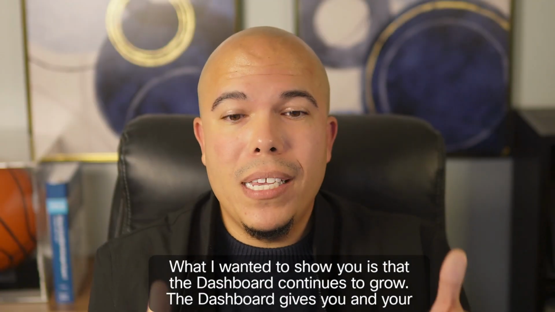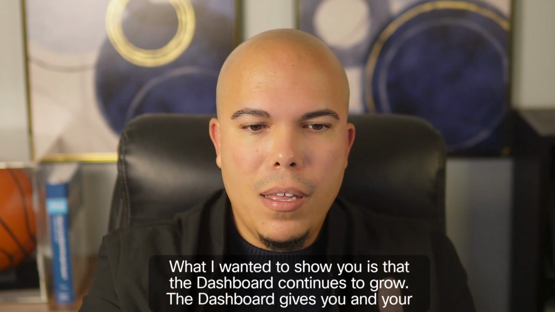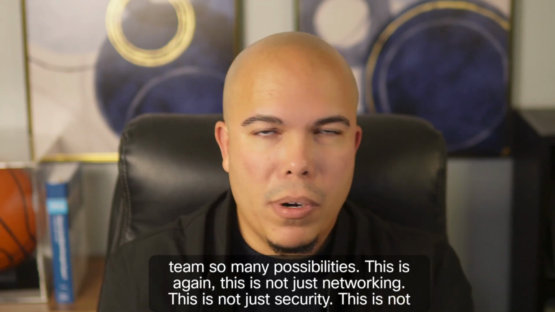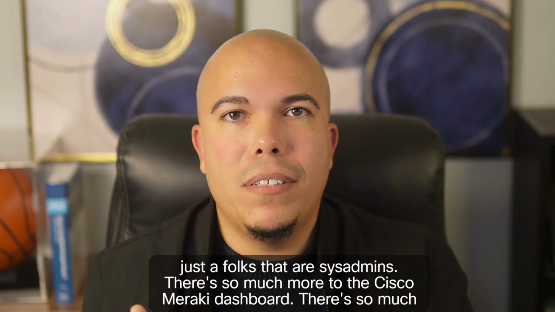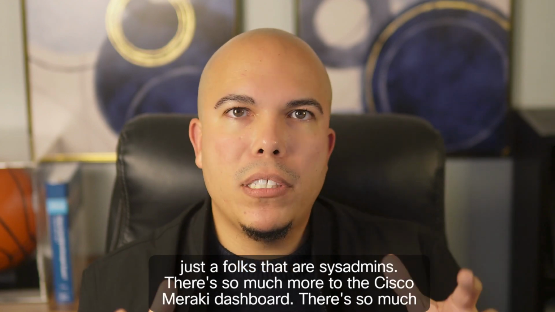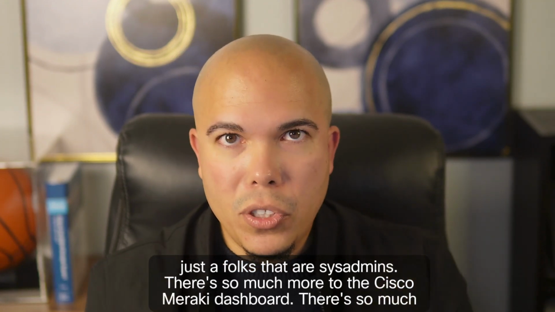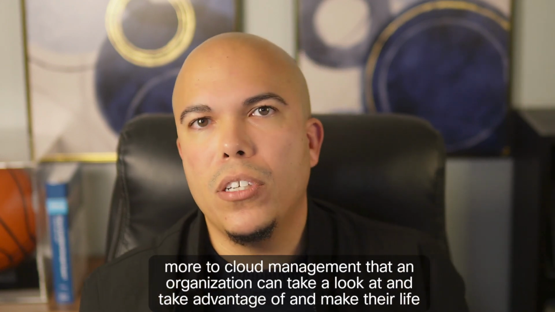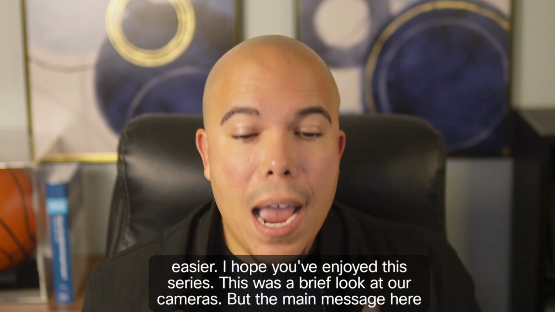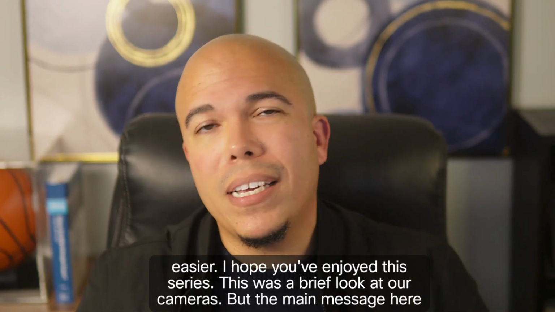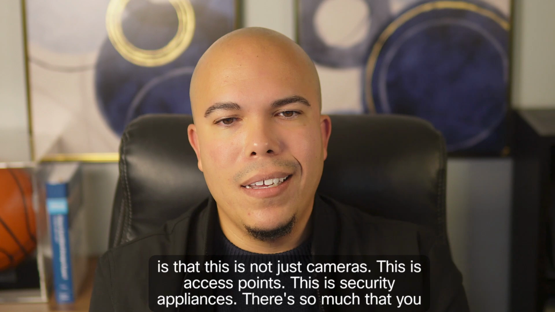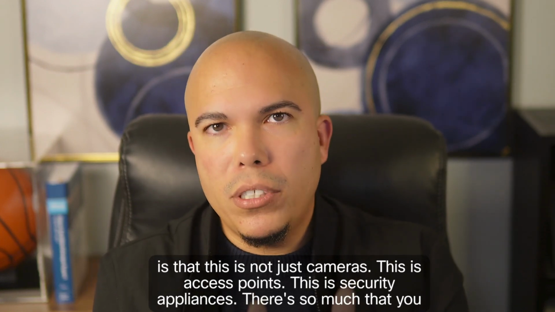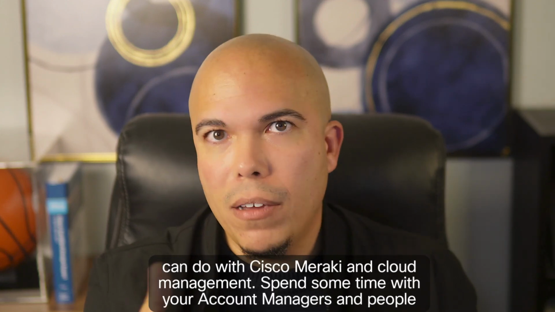What I wanted to show you is that the dashboard continues to grow. The dashboard gives you and your team so many possibilities. This is not just networking. This is not just security. This is not just the folks that are sysadmins. There's so much more to the Cisco Meraki dashboard. There's so much more to cloud management that an organization can take advantage of to make their life easier. I hope you've enjoyed this series. This was a brief look at our cameras, but the main message here is that this is not just cameras. This is access points. This is security appliances. There's so much that you can do with Cisco Meraki and cloud management.